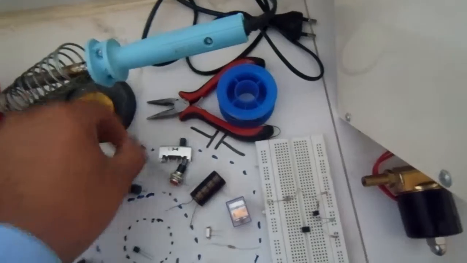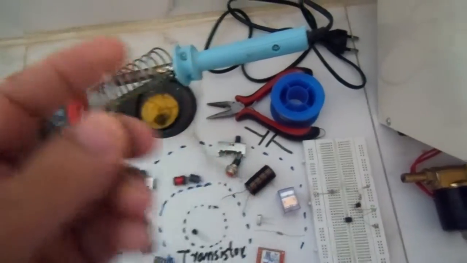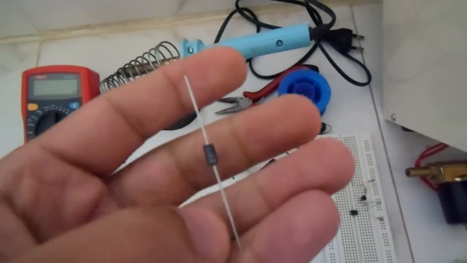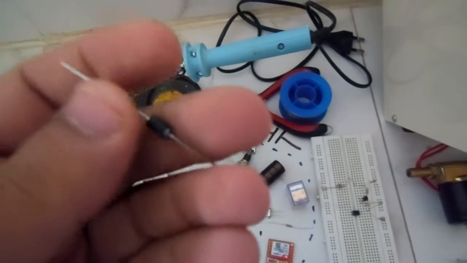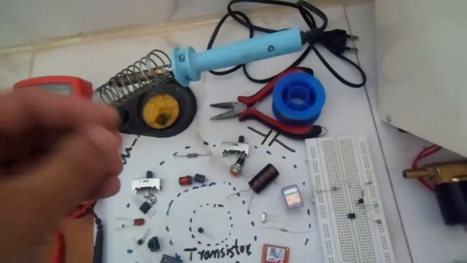A resistor provides opposition in both directions, but the diode opposes the flow of current in one direction and allows the current in the other direction.